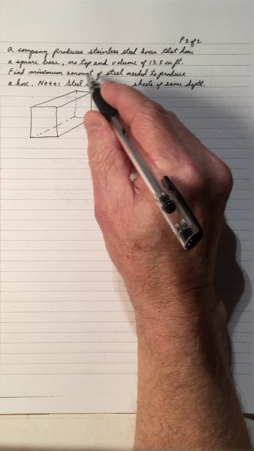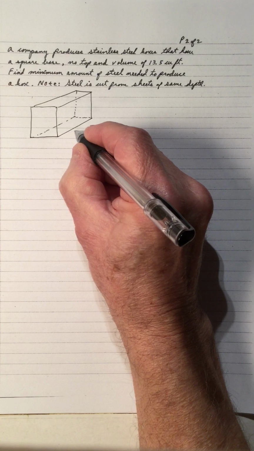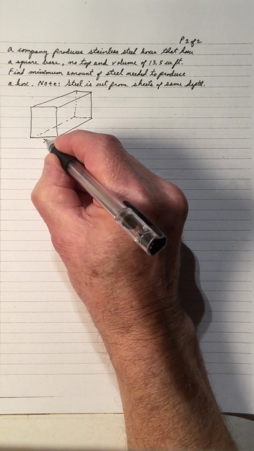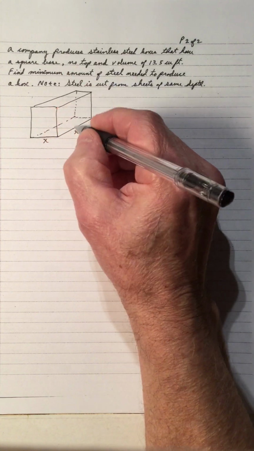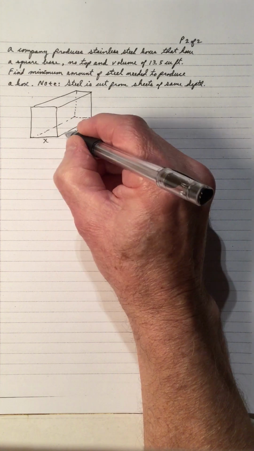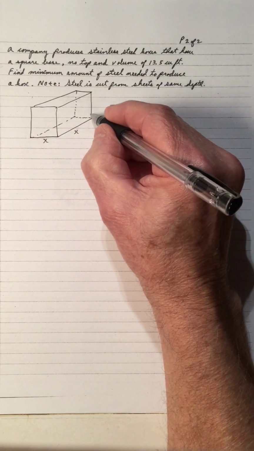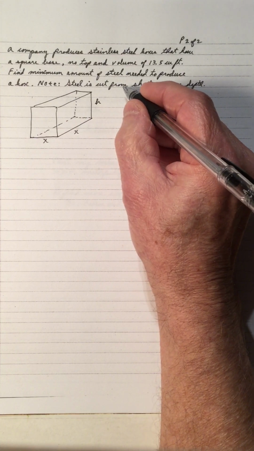And it says the box has a square base, so that means the base, the bottom, is X and X, because a square has all sides equal. So these two are X and X. And it didn't say anything about the height, so we'll let the height be H.